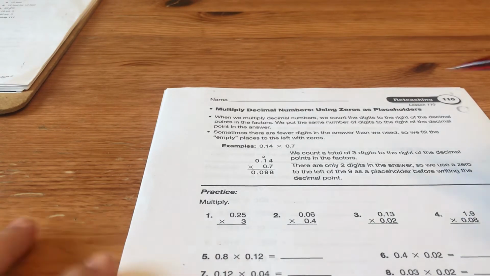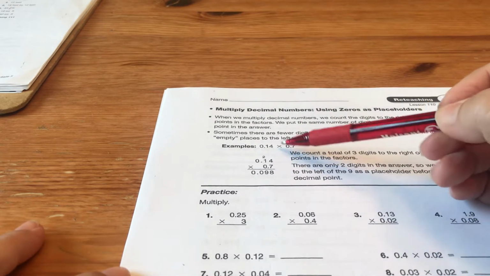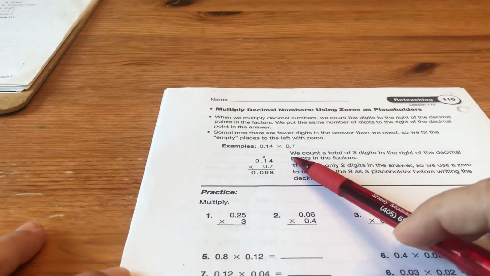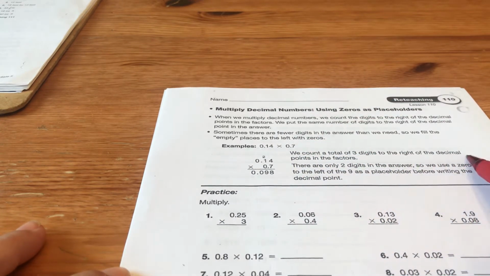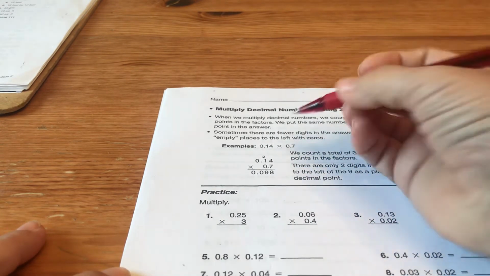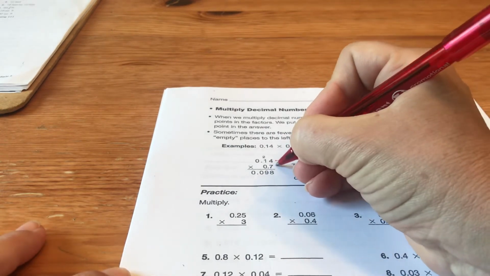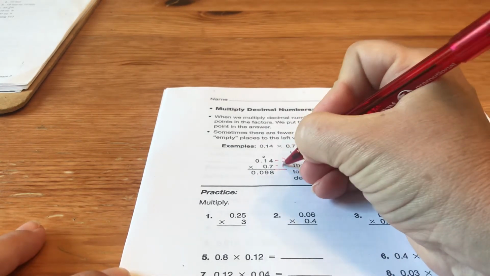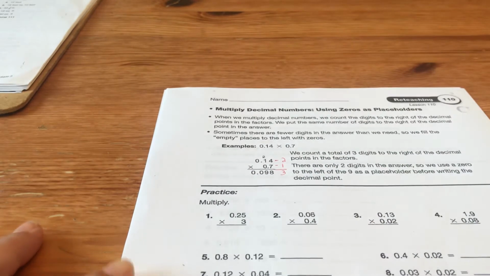So in their example, you've got 0.14 times 0.7. We count a total of 3 digits to the right of the decimal points in the factors. So the top number had 2, the bottom number had 1, and when you add 2 plus 1, you get 3. There are only 2 digits in the answer, so we use a 0 to the left of the 9 as a placeholder before writing the decimal point.